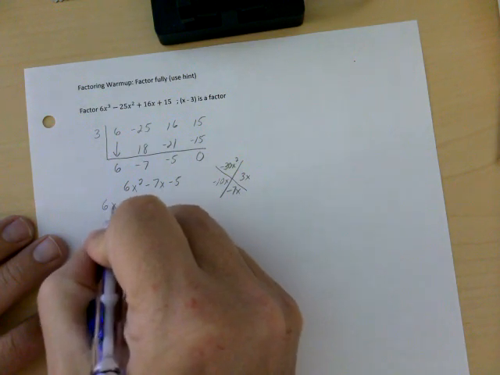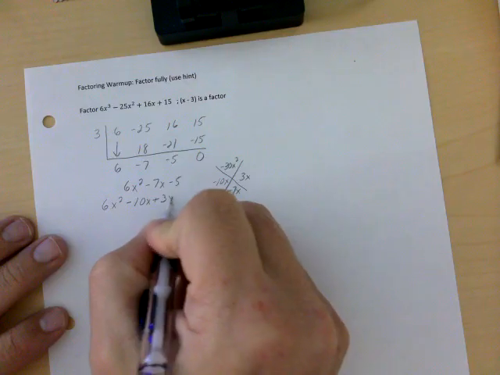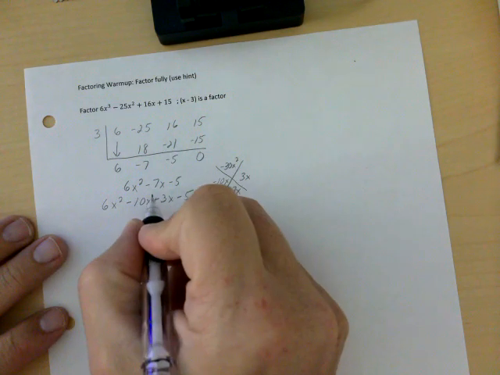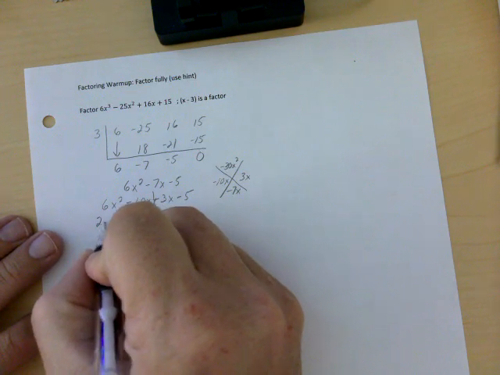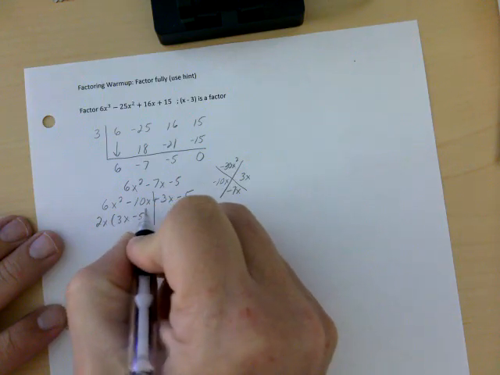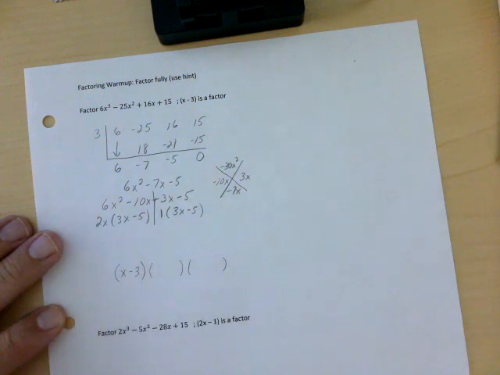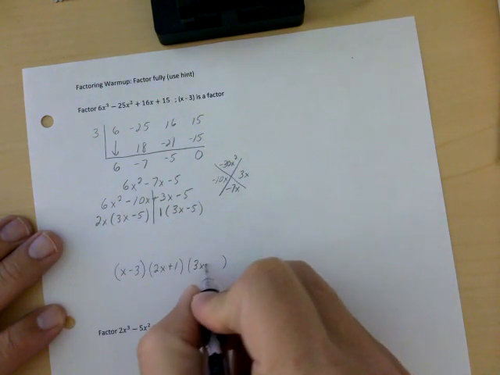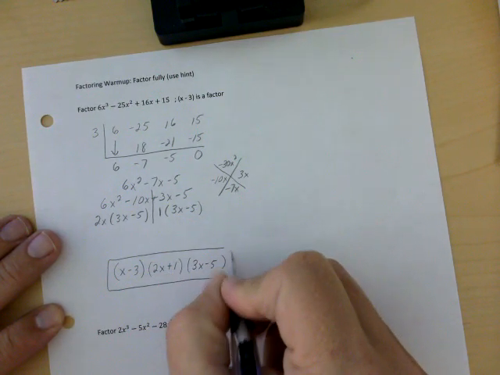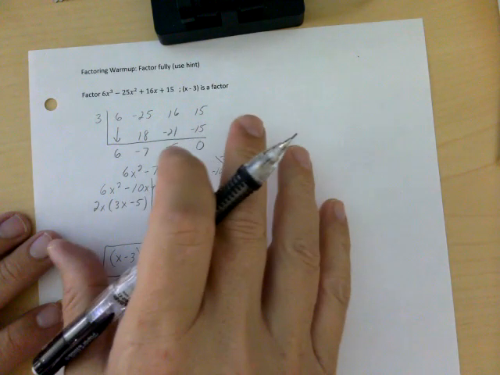So we're just going to rewrite this problem. I'm going to put the negative 10x, then the plus 3x, and then the minus 5. And then I can split it down the middle. On the left side here, we can factor out a 2x, which will leave a 3x minus 5 inside. Go to the other side. We already have the 3x minus 5, and that means you just put a 1 on the outside. So my factors: 2x plus 1, and then the 3x minus 5. Fully factored.